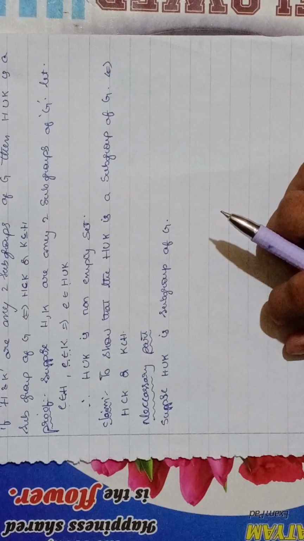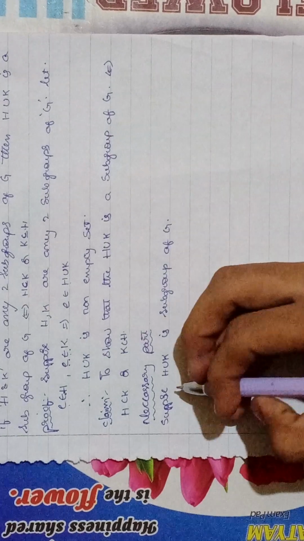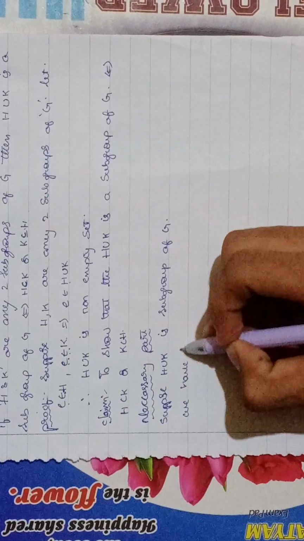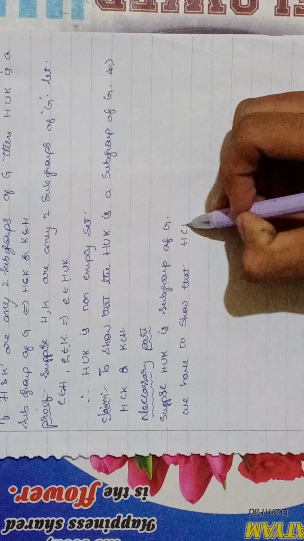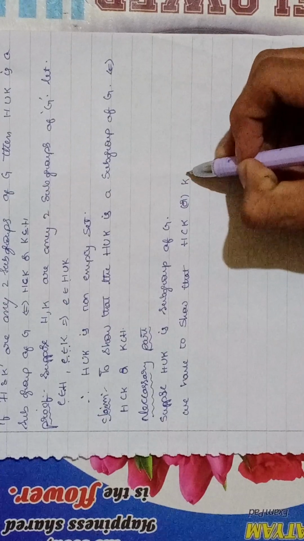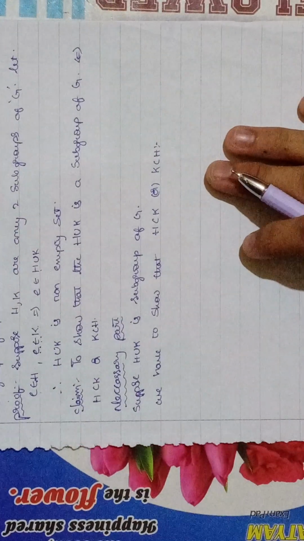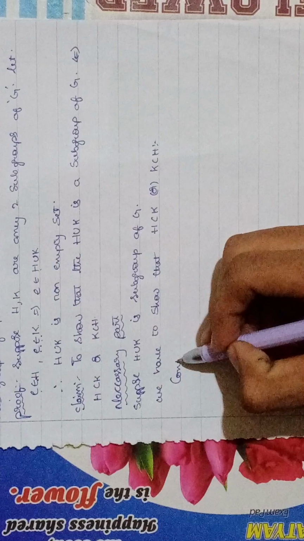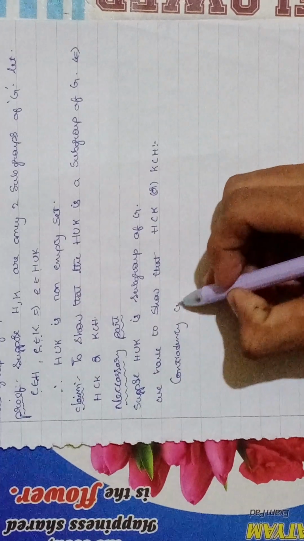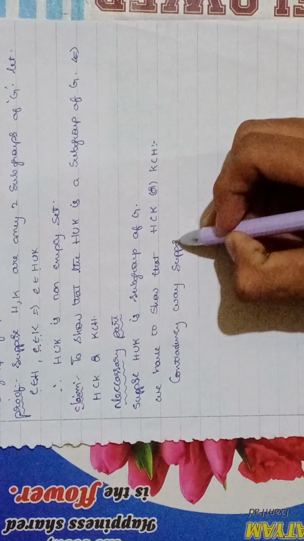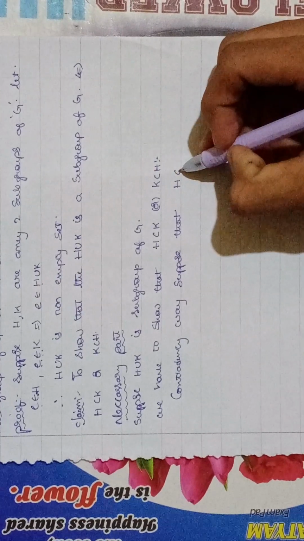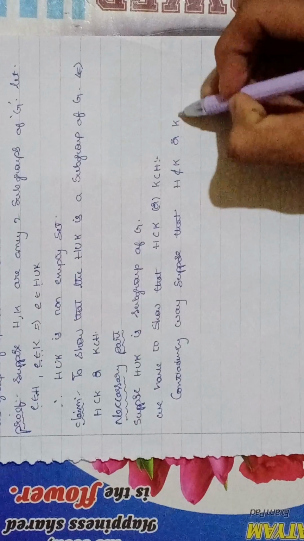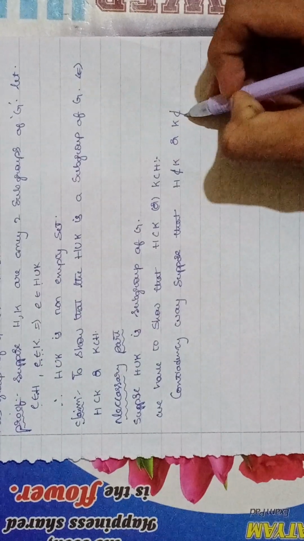Now we have to show that H subset K or K subset H. By contradiction, suppose that H is not a subset of K and K is not a subset of H.